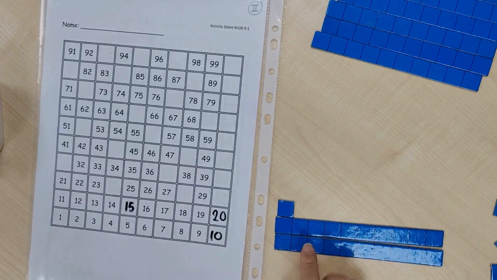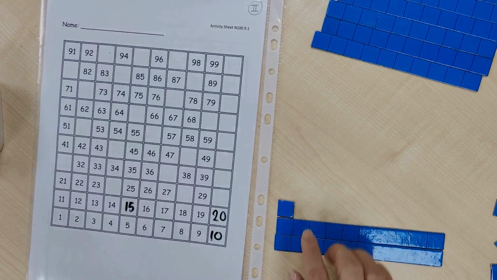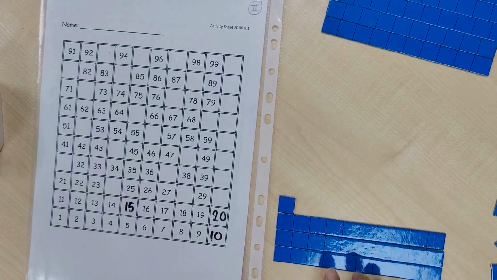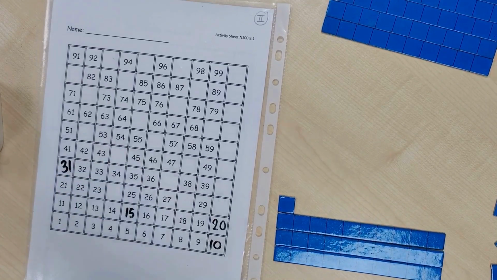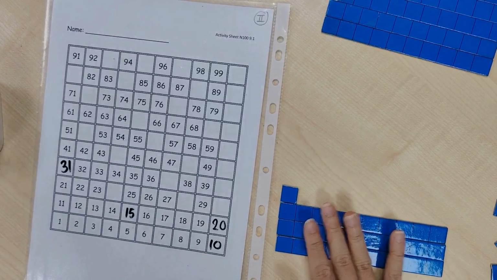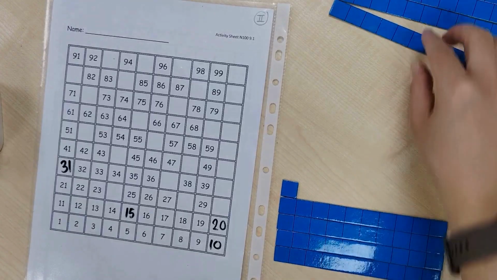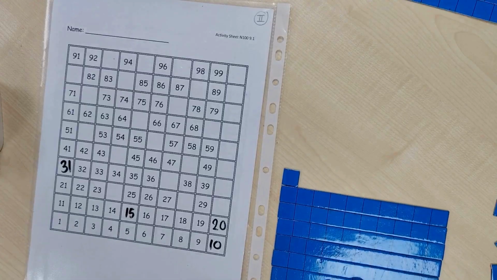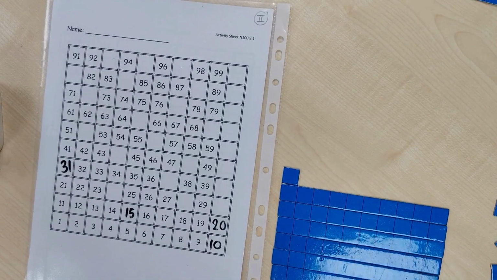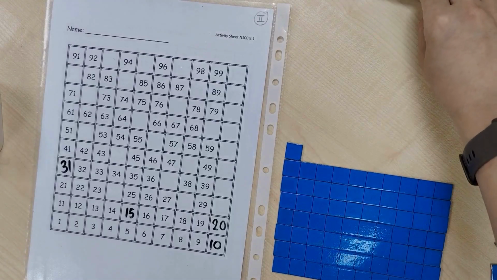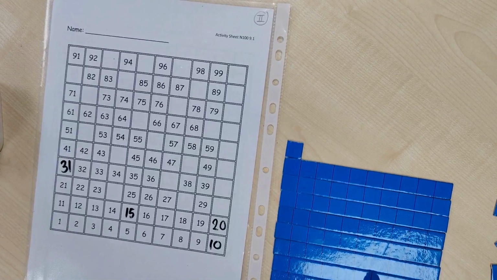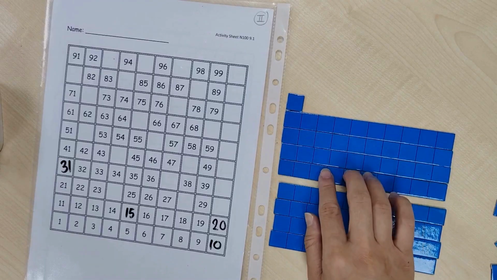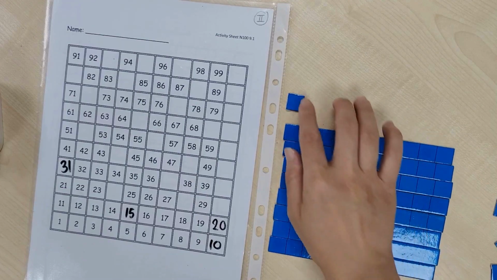So I can have 11, 21, 31, 41, 51, 61, 71, 81. 10, 20, 30, 40, 50, 60, 70, 80, 81.